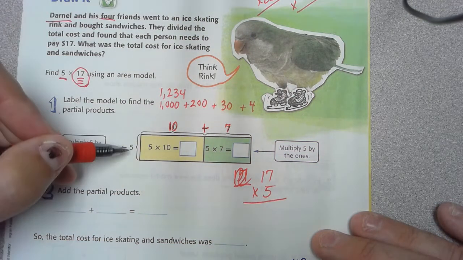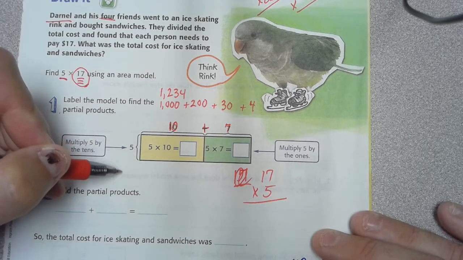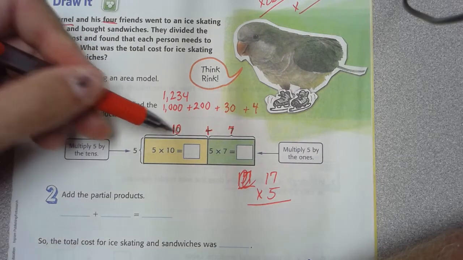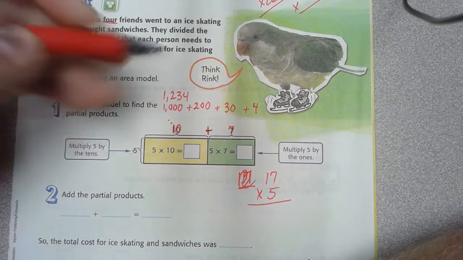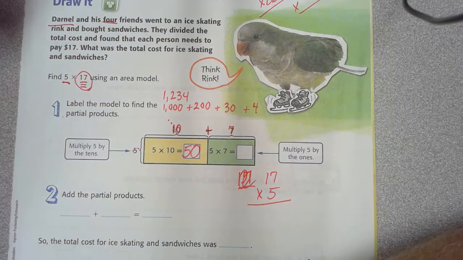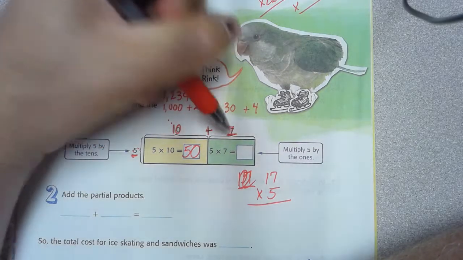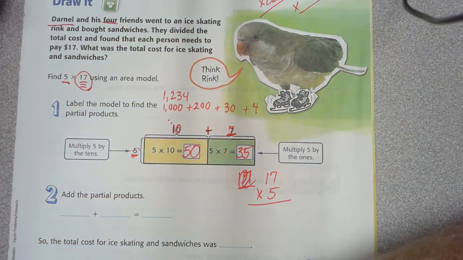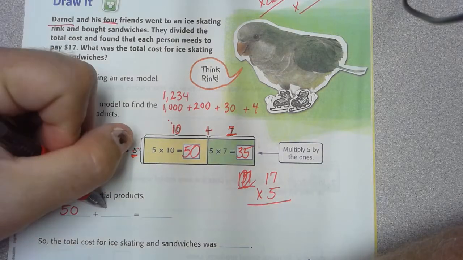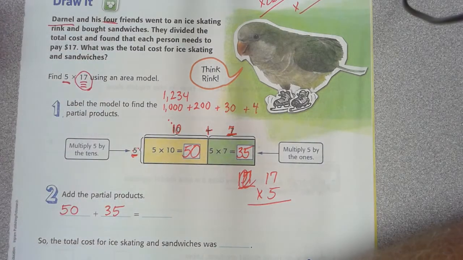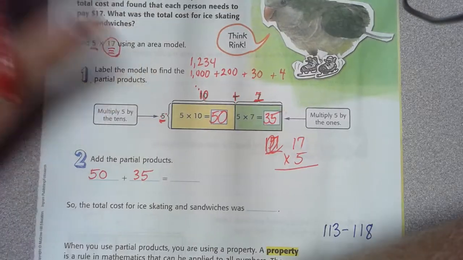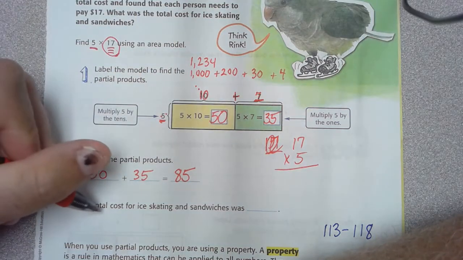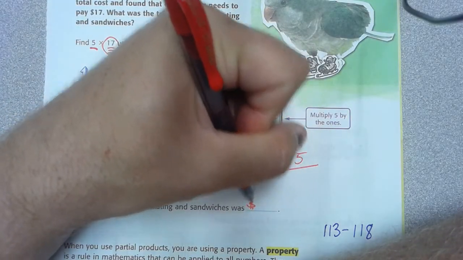That's all he did. You don't have to split the 5 up because 5 is pretty small, right? That's all you got to do. And now we multiply these partial products. What is 10 times 5? So that's where the 50 is going to go. And now you take this 5 times the 7. What's 5 times 7? So there's 50. Well, now we're going to add addition back into this. What's 50 plus 35? 85. So the total cost for the ice skating and sandwiches was $85.